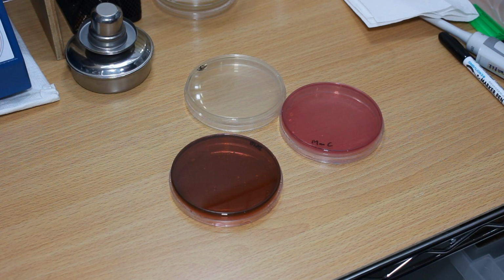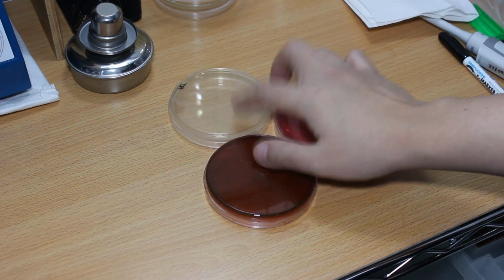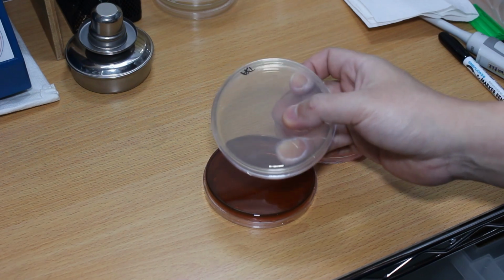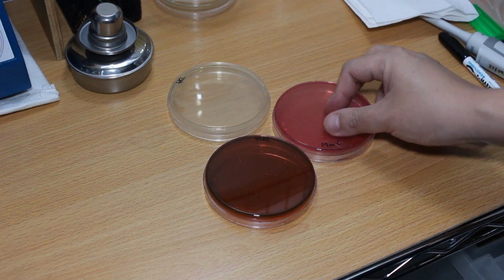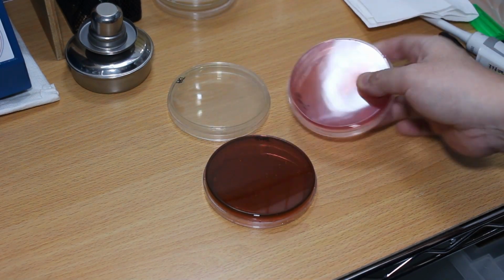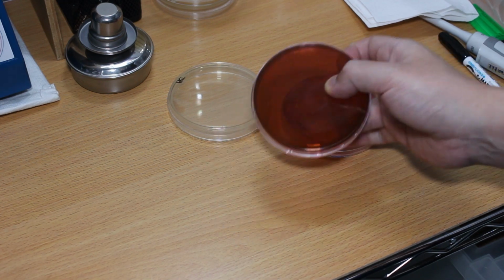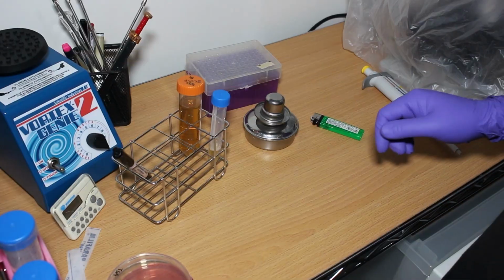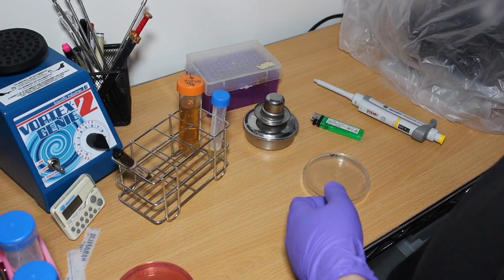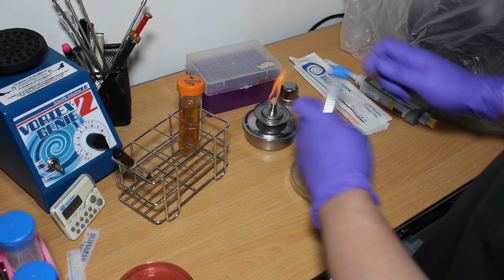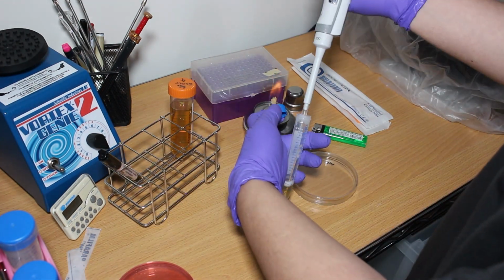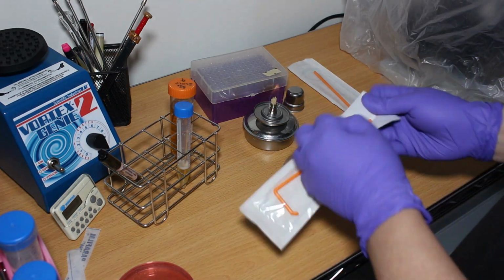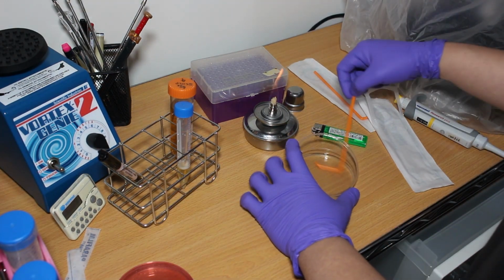These are the culture plates used in the experiment. The first is the common soybean TSA. Others are this red MacConkey agar plate, the deep red EMB plate, and also the BHI plate. I first spread 100 microliters of sample on the TSA and MacConkey plates. This will give us the total bacteria count and the gram-negative bacteria count.